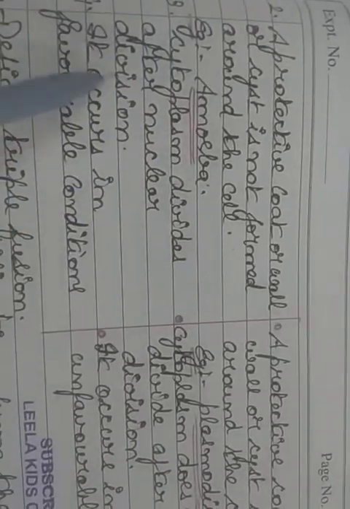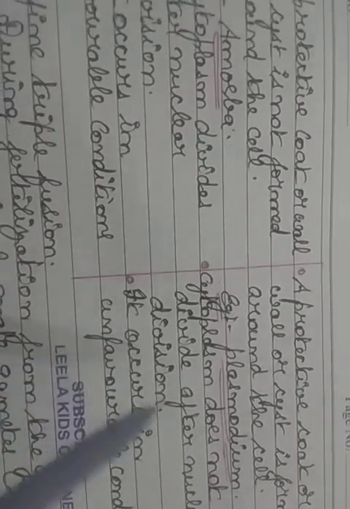Example, plasmodium. Cytoplasm divides after nuclear division. Cytoplasm does not divide after nuclear division. It occurs in favorable conditions. It occurs in unfavorable conditions.